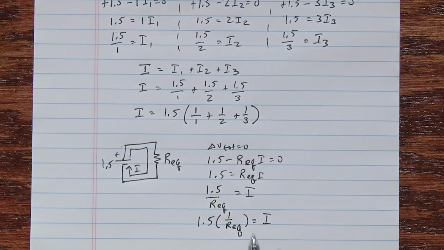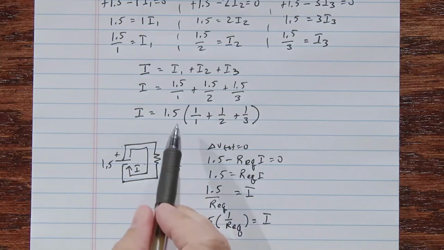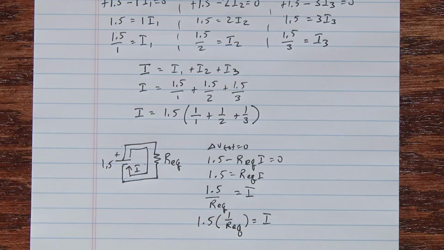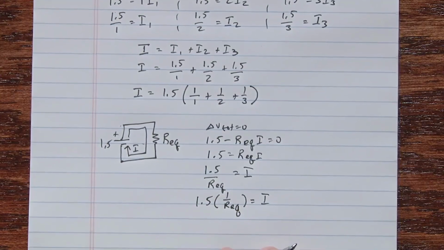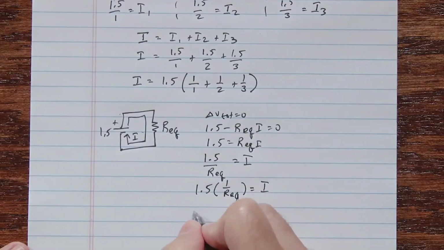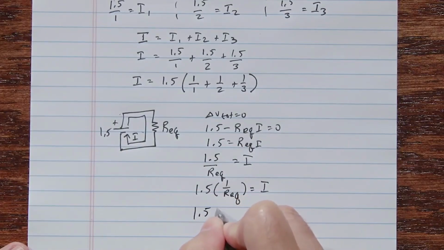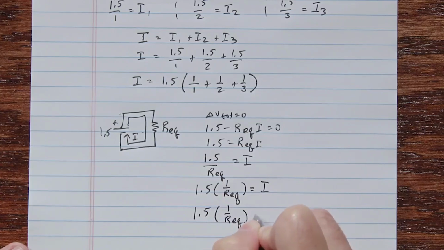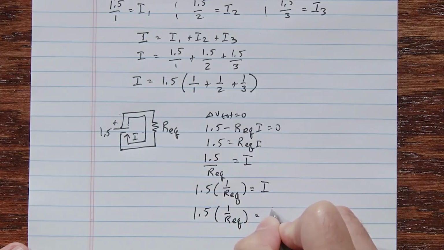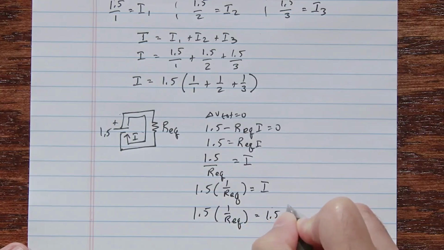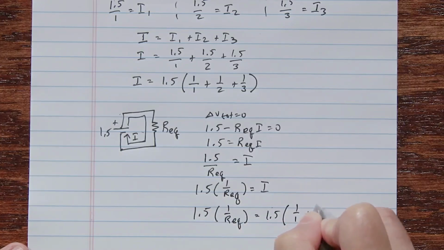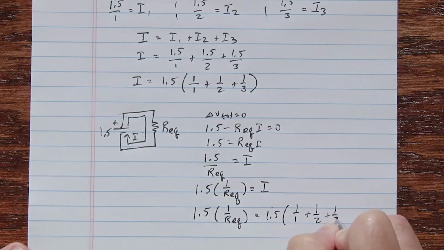So if these are the same currents, then this I and this I are the same. And so I have 1.5 times 1 over R equivalent is equal to 1.5 times 1 over 1 plus 1 over 2 plus 1 over 3.